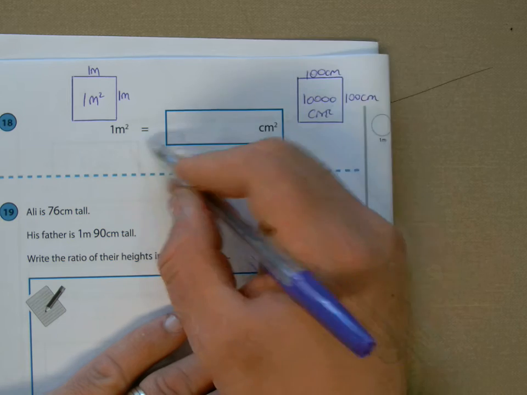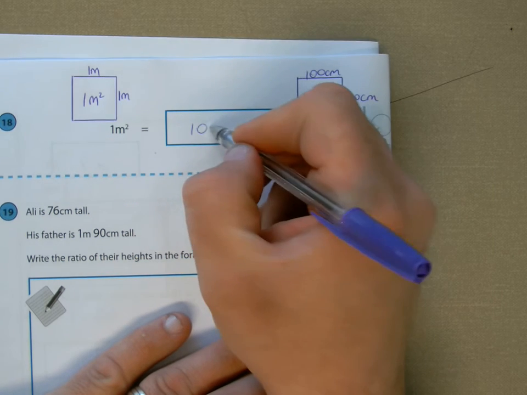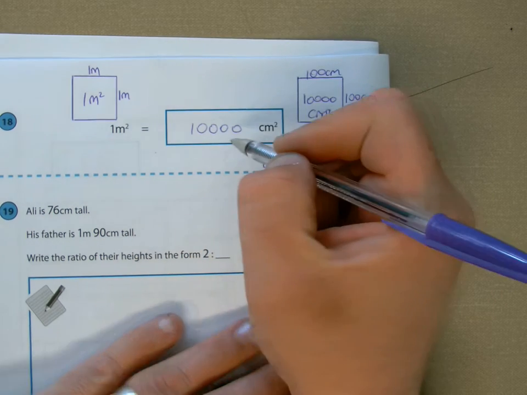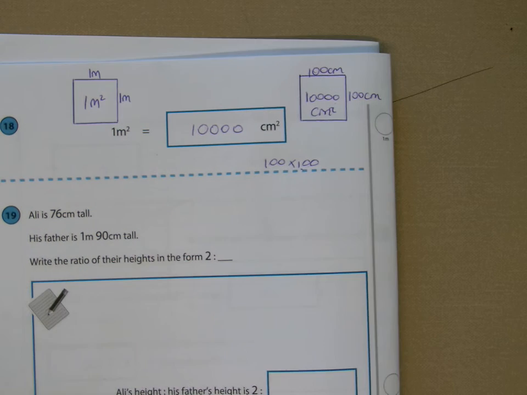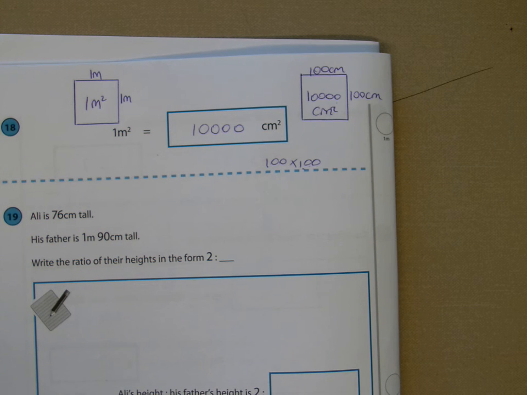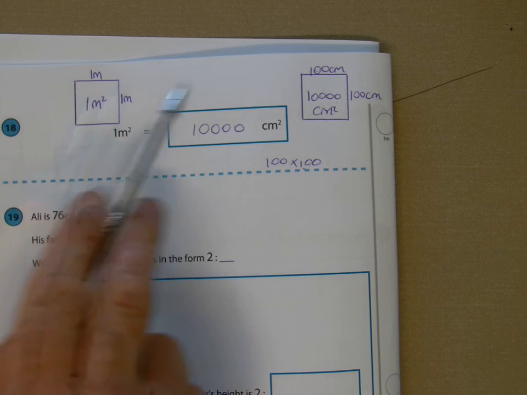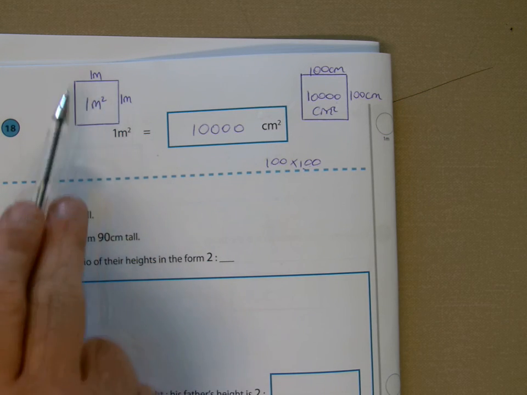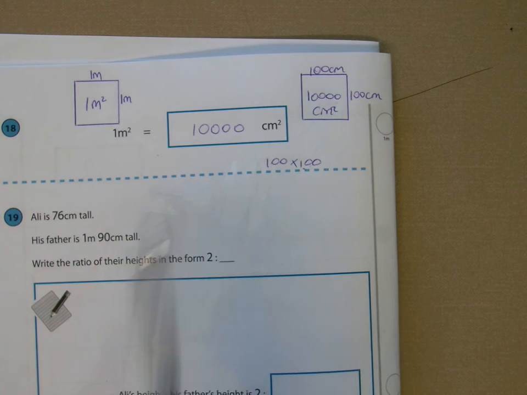Okay, so 1 meter squared is equivalent to 10,000 little centimeter squares. And think about it, 1 meter squared is quite a big area, and you could sensibly think that you could get 10,000 little centimeter squares in there. Okay, but using the diagram illustration here, drawing squares, really does help us to see why it's 10,000 centimeter squared.